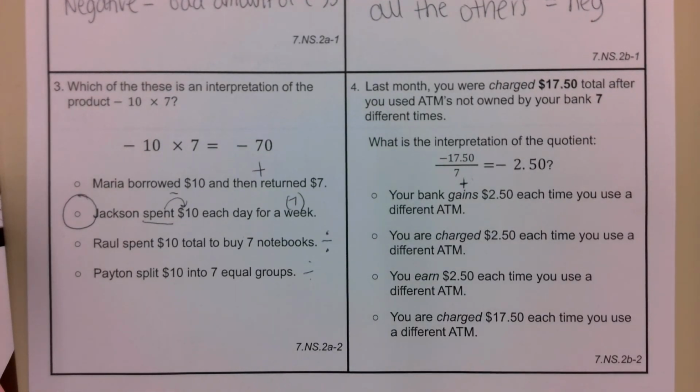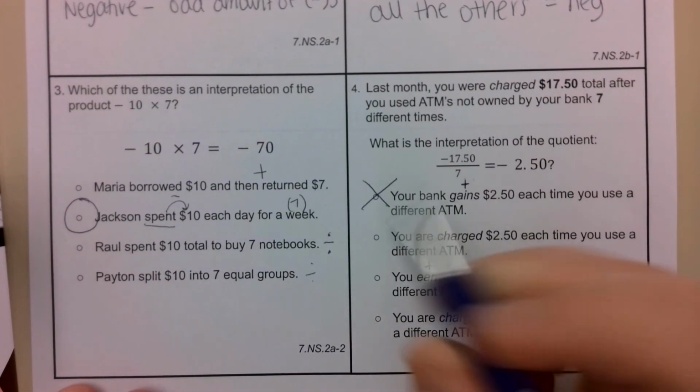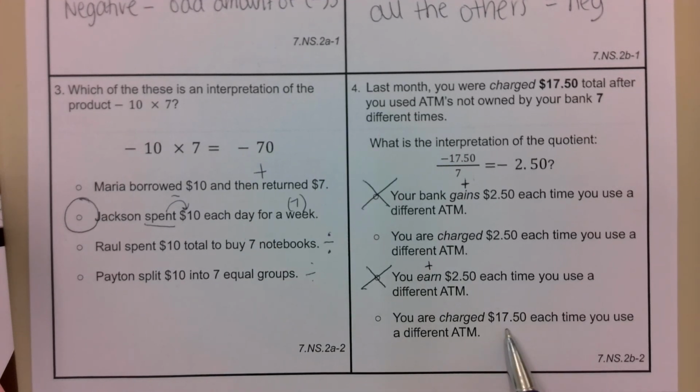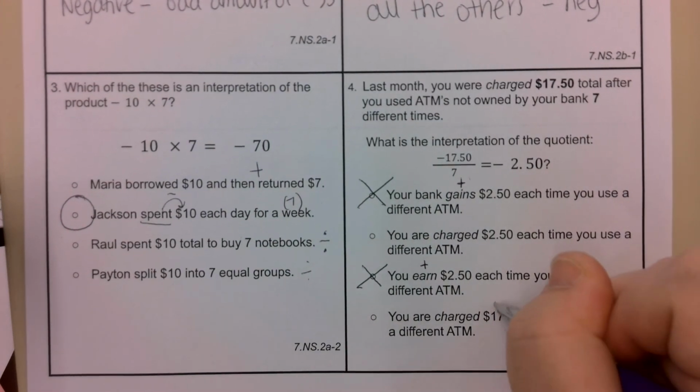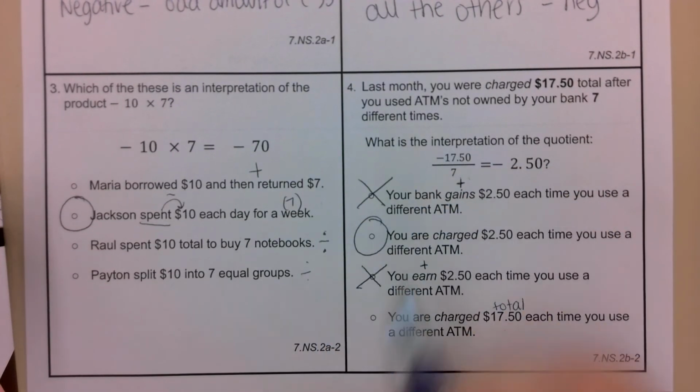You are charged $2.50 each time you use a different ATM. Maybe. You earn $2.50 each time you use a different ATM. Earn means positive, so I know it's not A and it's not C. And then you are charged $17.50 each time you use a different ATM. So $17.50 is what I'm charged all together, so that one's the total. So my correct answer, hopefully you guys got it, is B, or the second one.